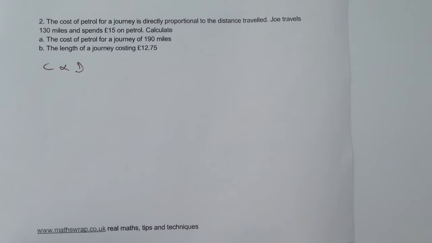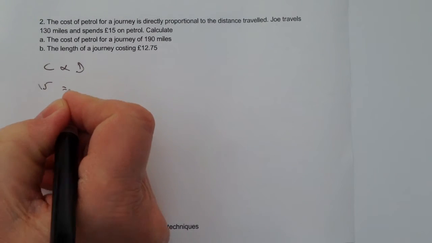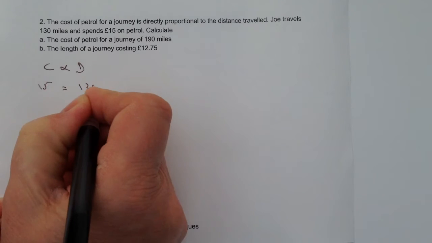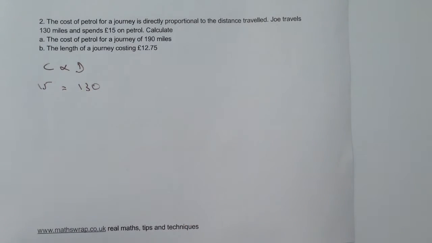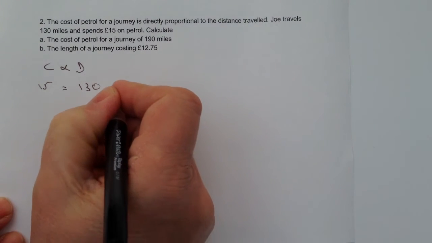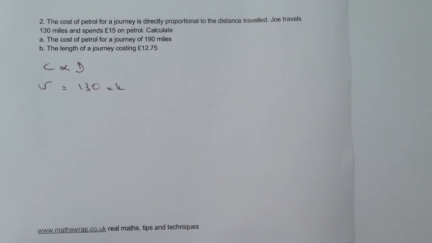Okay, now let's have a look at this. Joe travels 130 miles and spends £15 on petrol. So in other words, £15 equals, well, the distance is 130 miles. Now that doesn't really work. 15 doesn't equal 130. What's missing is this value of k, which is called the constant of proportionality. Kind of makes the thing work, really. Now this is where you could divide through by 130 and you're going to get a pretty awkward decimal. It's something like 0.11538. Doesn't really work for me.